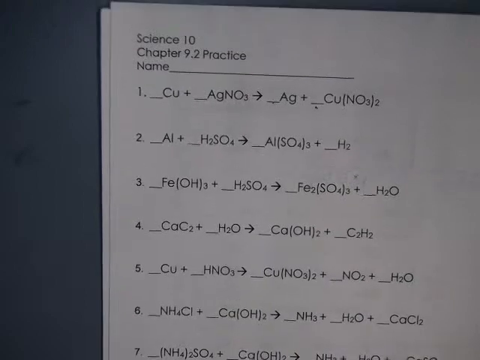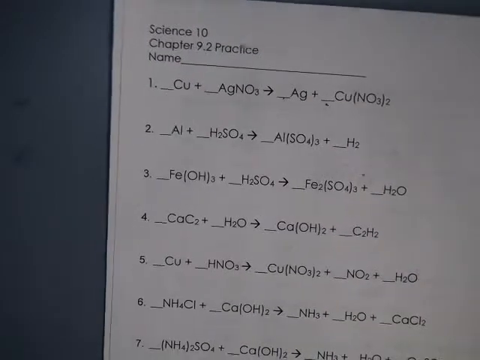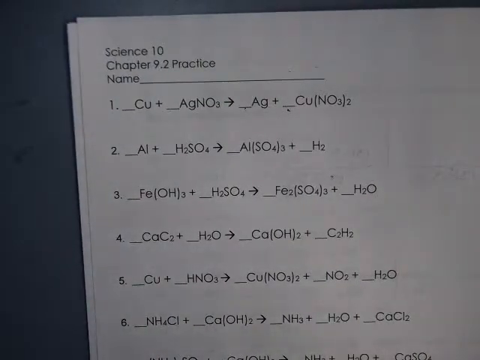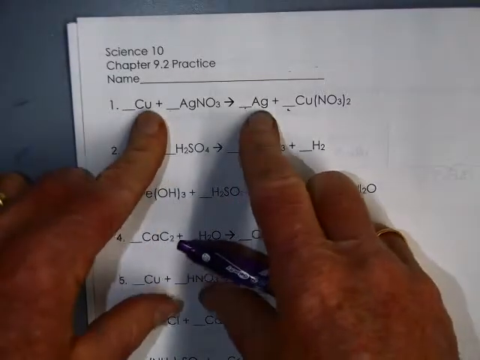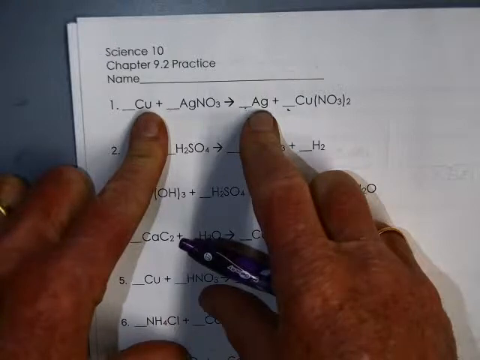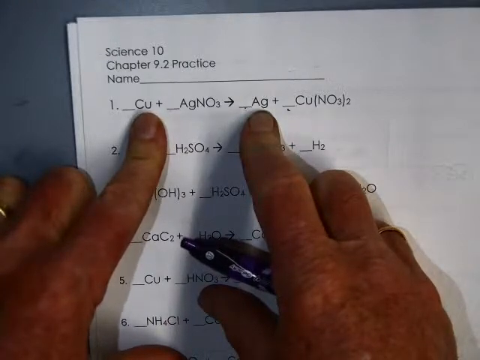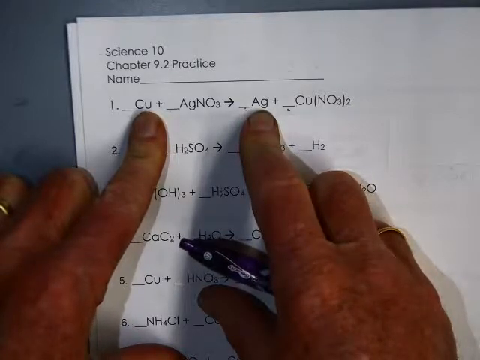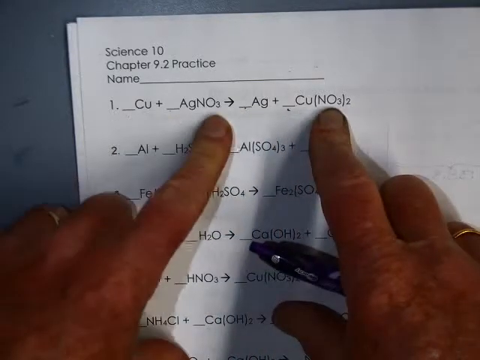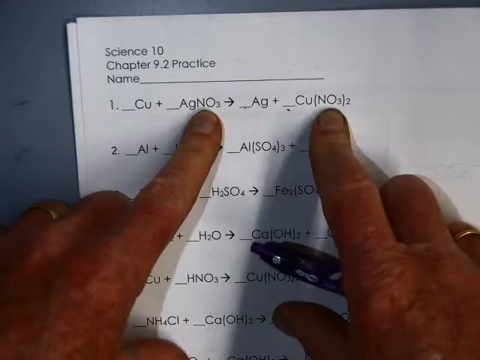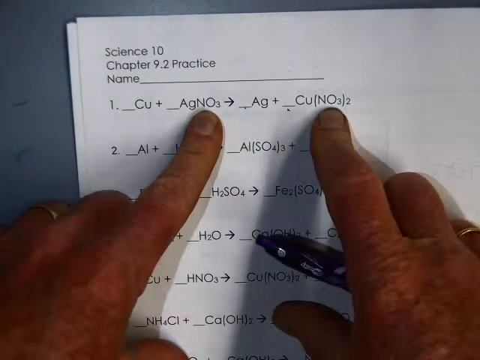Okay, moral of the story here. Watch this. Watch me do this one. First thing I notice when I look at this is that copper and silver are by themselves, so I'm going to leave the metals alone. I'm going to balance them last. The second thing I notice is that I have nitrates existing as nitrates on both sides.